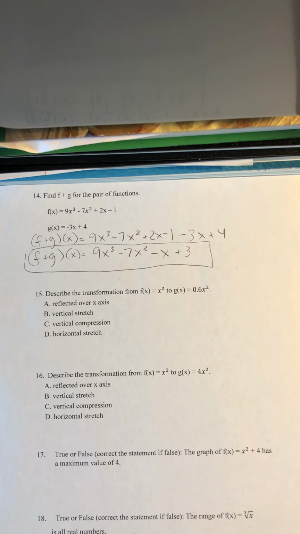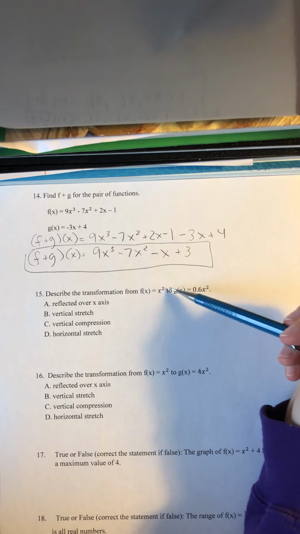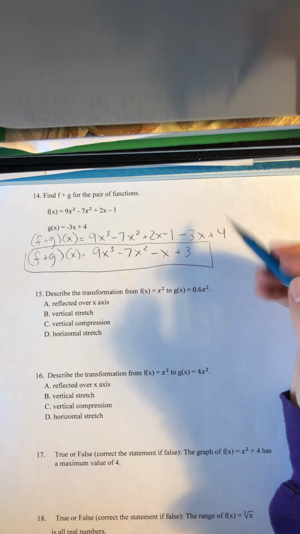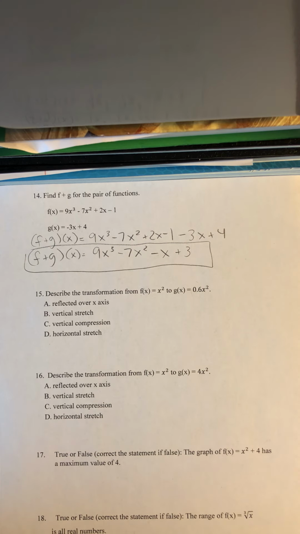Next, this is talking about compressions and stretches. We have: describe the transformation from f(x) equals x squared to g(x) equals 0.6x squared. If you look at this, the difference between these two functions is that this parabola is getting multiplied by 0.6 in the front, so it's getting multiplied through the entire thing.